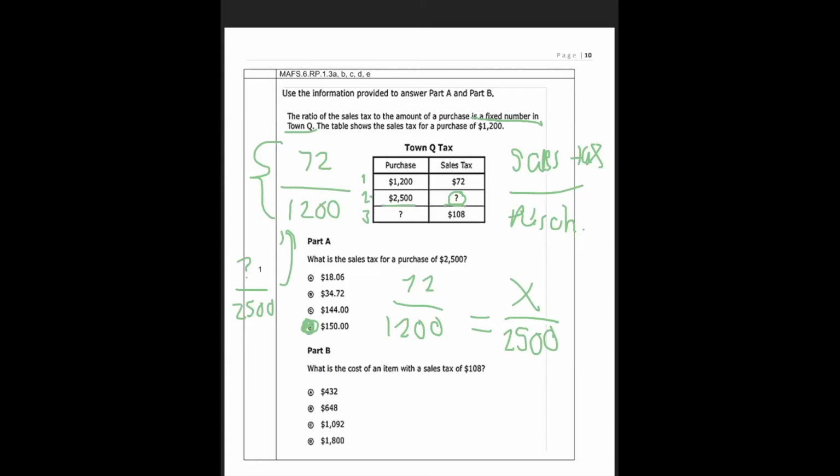And for the last one, 108 over question mark has to be equal too. It's the same for every single one. We just have to find the missing one, the X. That's why I put an equal sign here. So does that kind of make more sense?